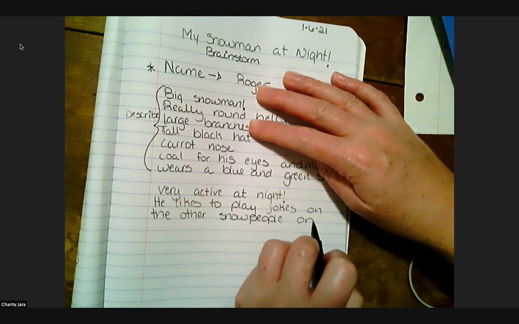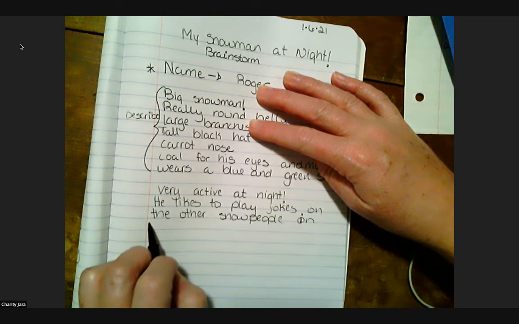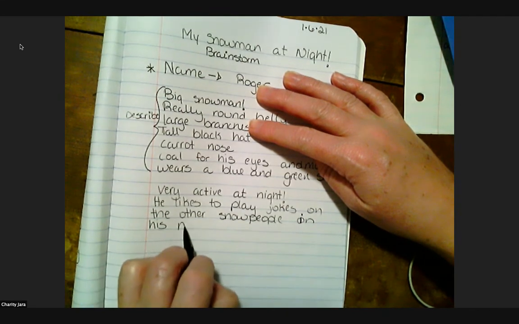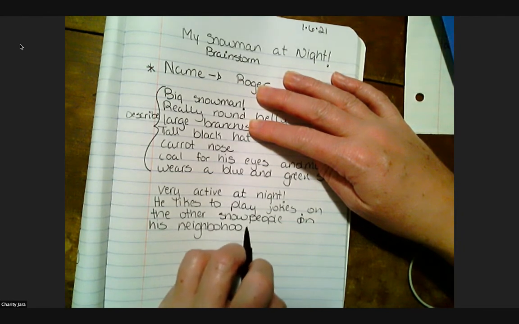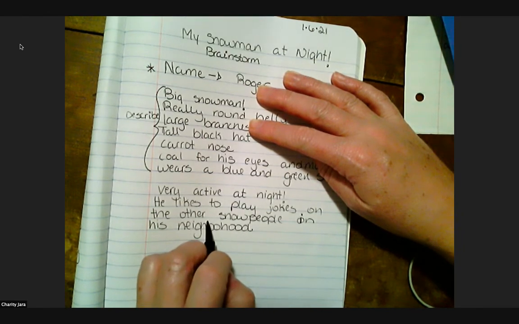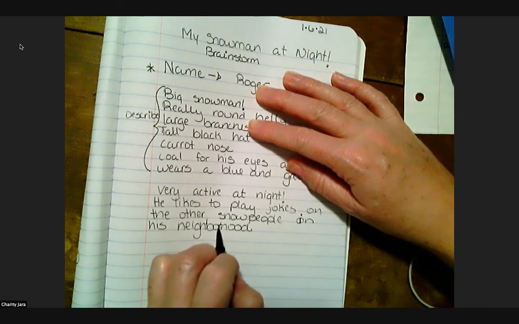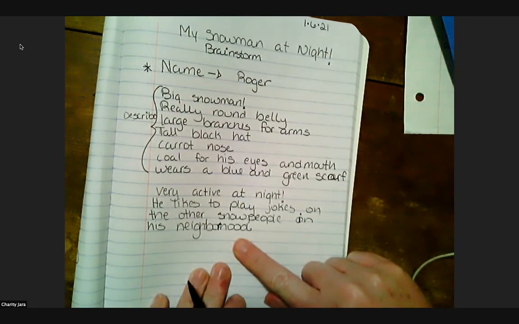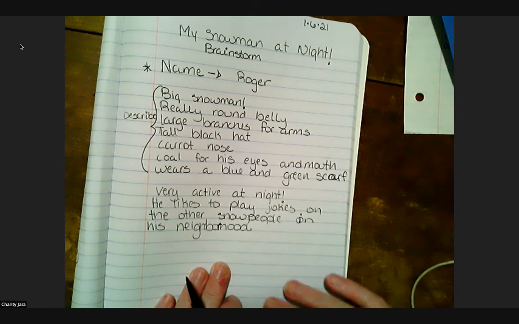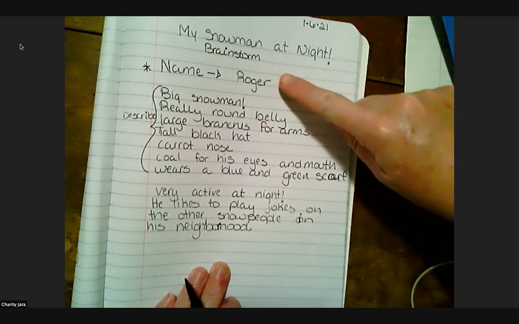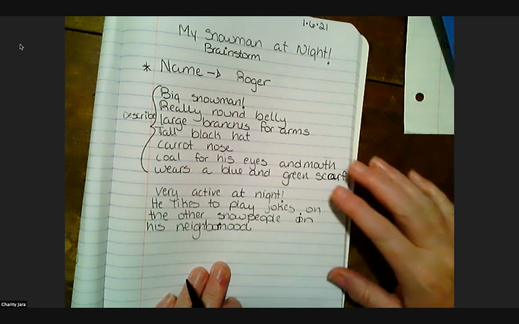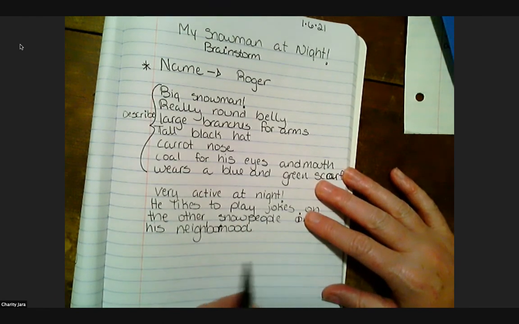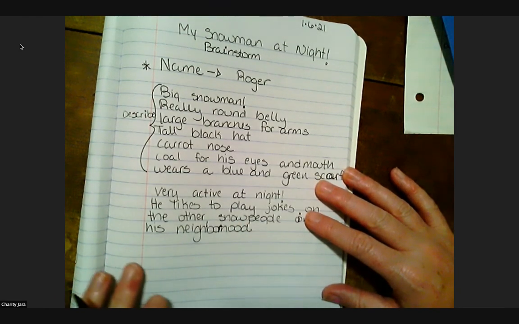Okay, so I'll say, sorry guys, his neighborhood. Now again, I'm just getting ideas down. If this changes when I start my story here, then I can always change it when I'm writing my story. So he's very active at night. He likes to play jokes on the other snow people in his neighborhood. And so then what does Roger do?